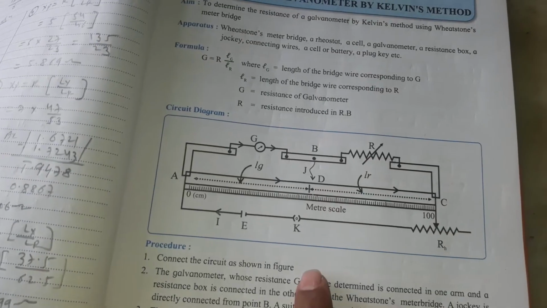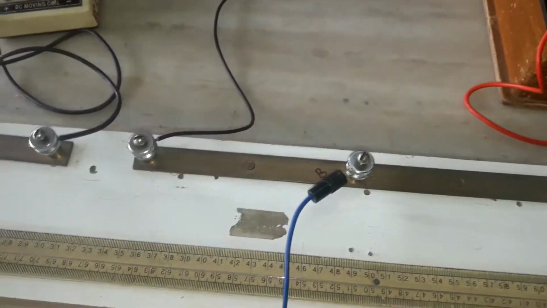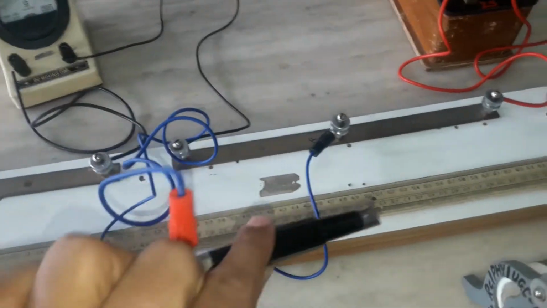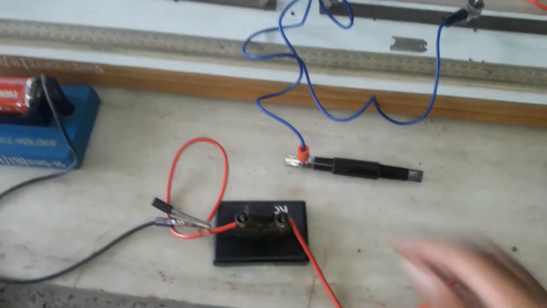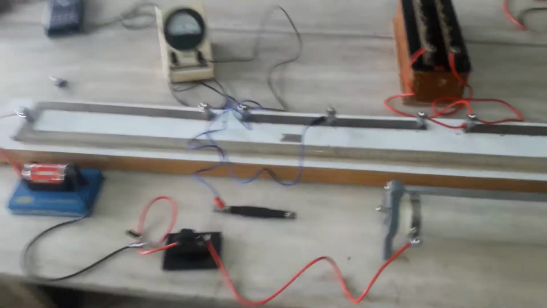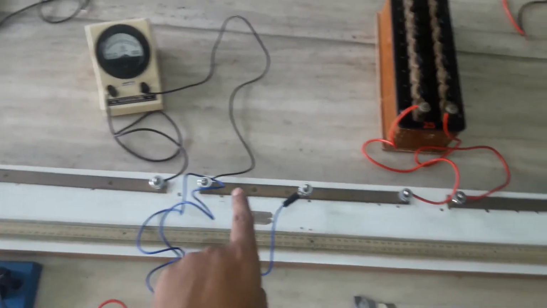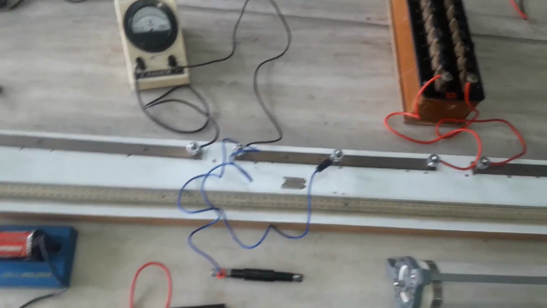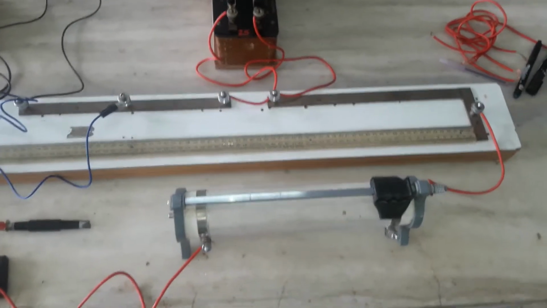Now the remaining part is that from terminal B we connect the jockey. From terminal B we connect what we call the jockey, which will slide over the wire. Now put in the plug key. So this completes my circuit connection. If you see the circuit connection from above: left gap galvanometer, right gap resistance box, from here the jockey, then battery, plug key and rheostat.